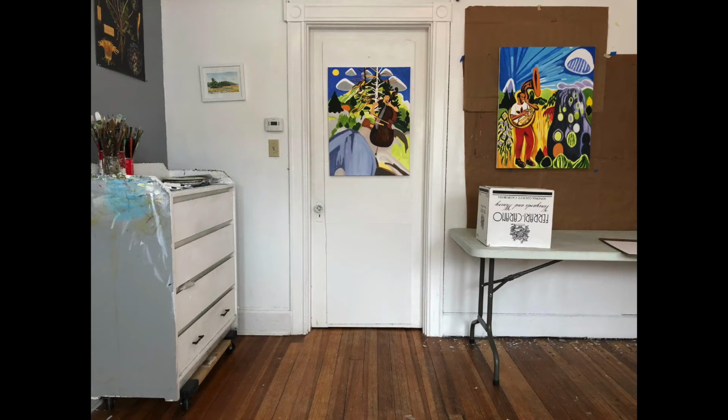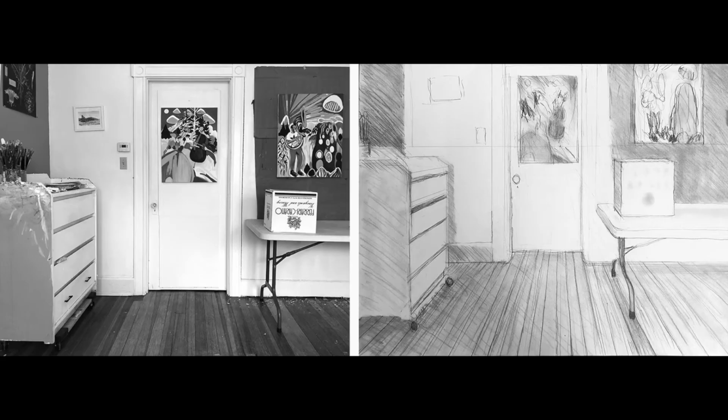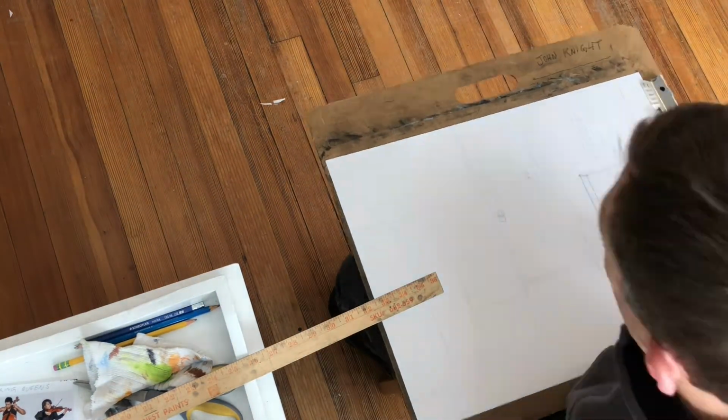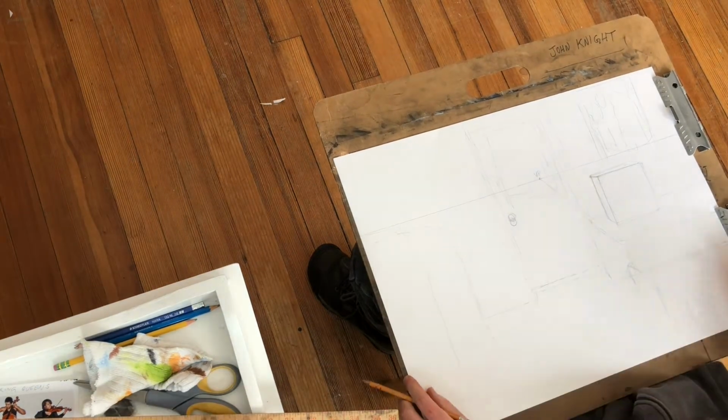Alright, this is a drawing of a room using a single vanishing point. So it's 1 point perspective. And the way I would start this is to find first just where your eye level is based on where you're sitting or standing in the room.